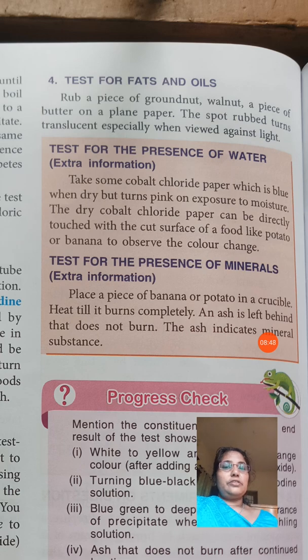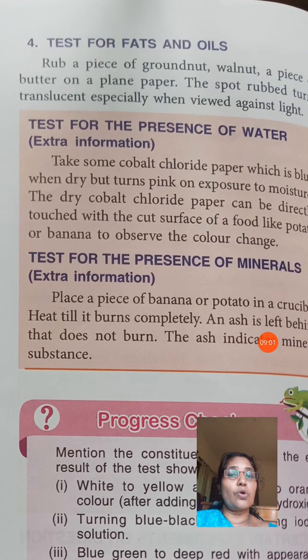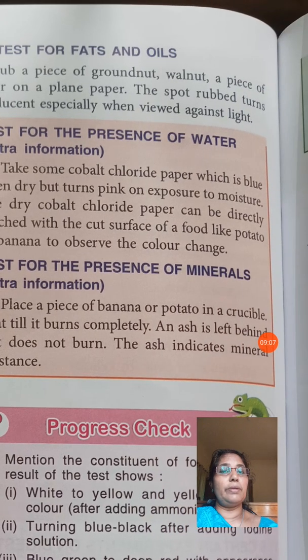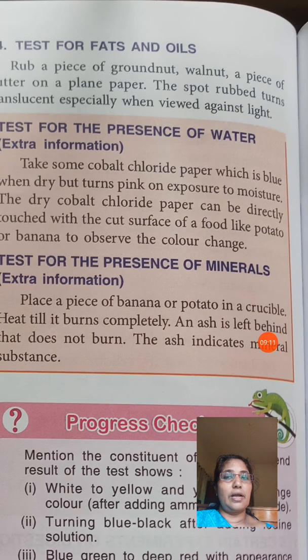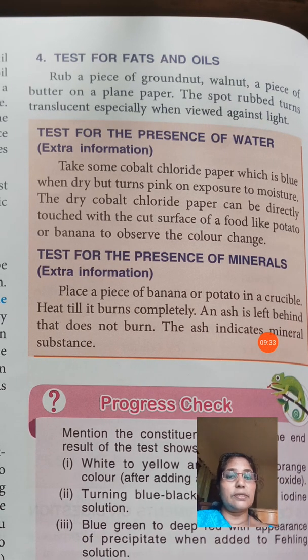Then test for the presence of water. Cobalt chloride paper. If you want to know whether any food particle contains water content, using cobalt chloride paper, when it is dry, that paper will be blue in color, and it will turn into pink color if the food contains water. You can test for water this way.